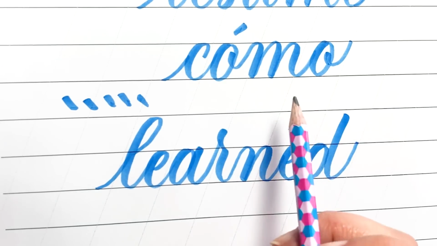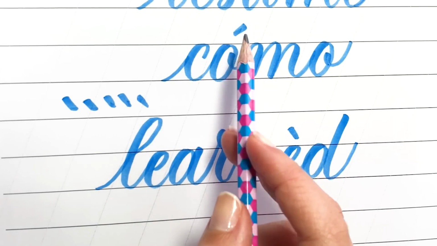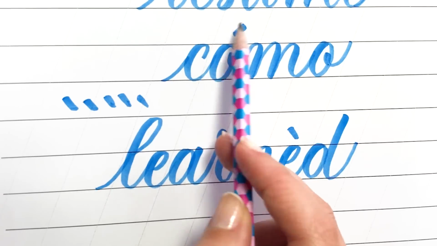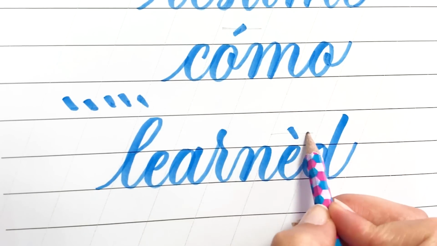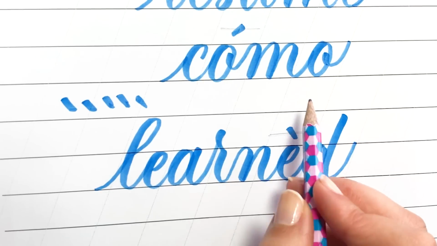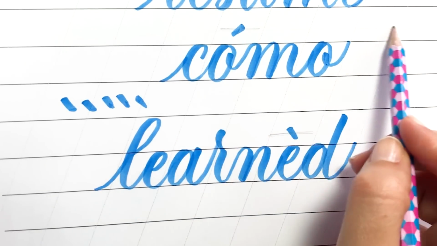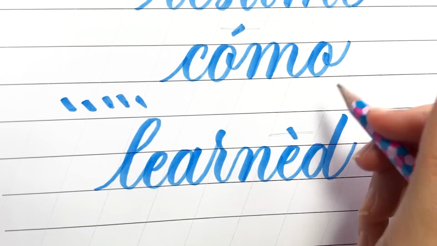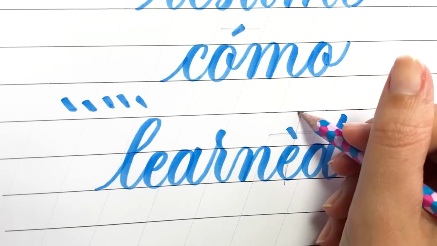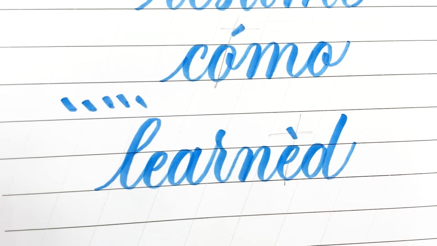So key thing here is to make sure that these are just the same as each other but reversed. So staying along the same plane vertical area here. So if these were all in a line, they would all be on the same plane this way. And then also keeping them above the center of your letters like this.